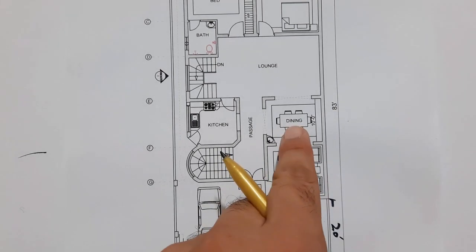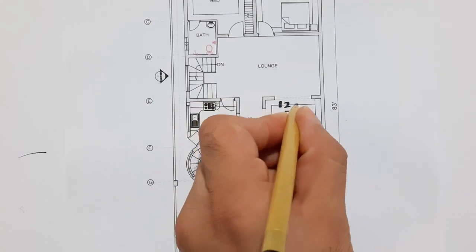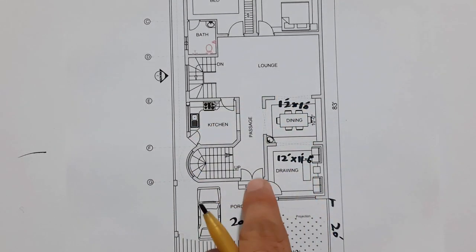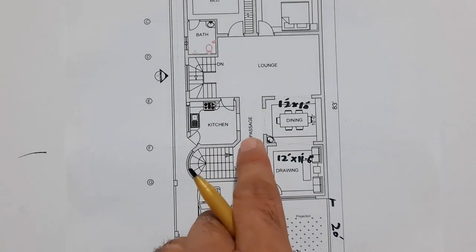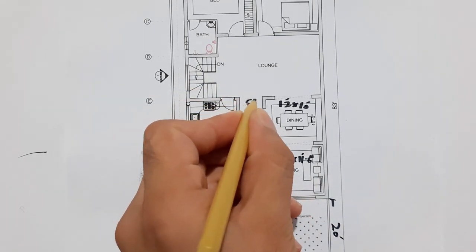Next you can see this is the dining room. The dining room size is 12 by 10 feet. Here you can see these 2 doors; this door is for the main passage, and the width of the passage is 5 feet.